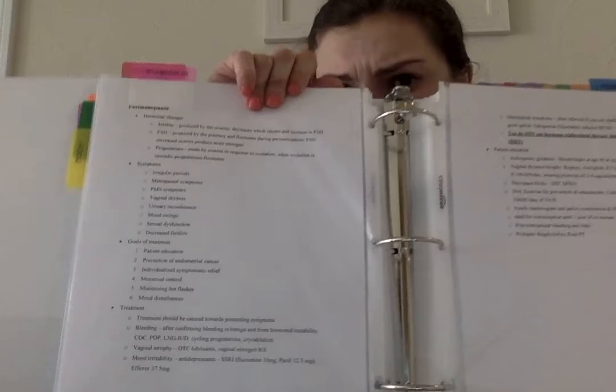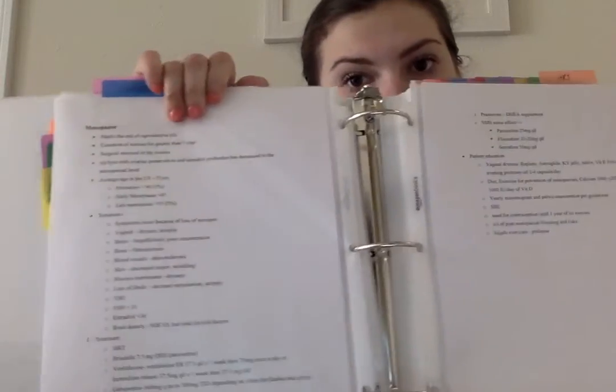So I just have all these bullets about the different symptoms of perimenopause, at what point in life it occurs, and how to treat the symptoms. And then similarly, I have a section on menopause with the treatment and the symptoms. I also included a section on HRT.